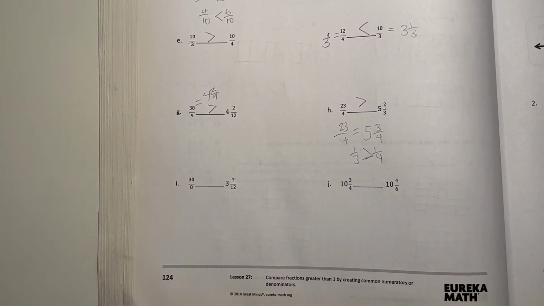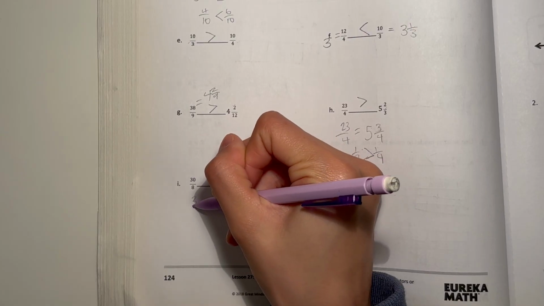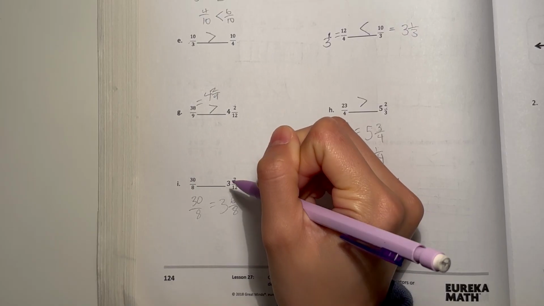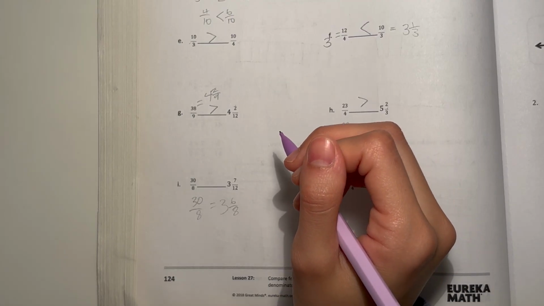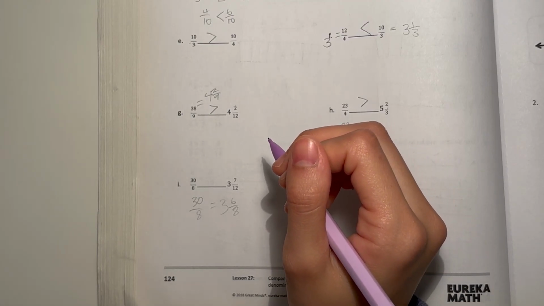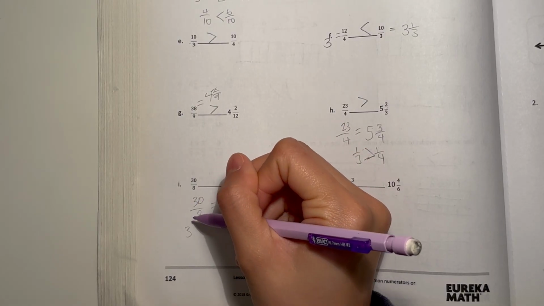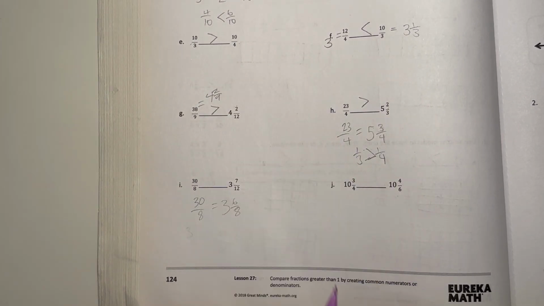Now I, 31/8 and 3 and 7/12. 31/8 is equal to 3 and 6/8. So 3 and 6/8. 8 and 12, what's a common multiple? 24.